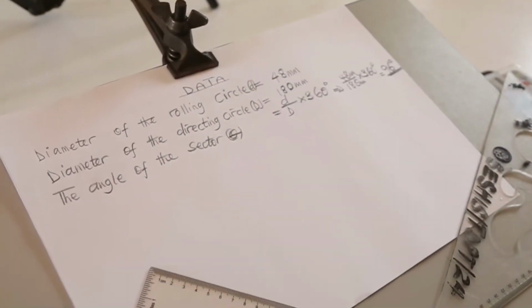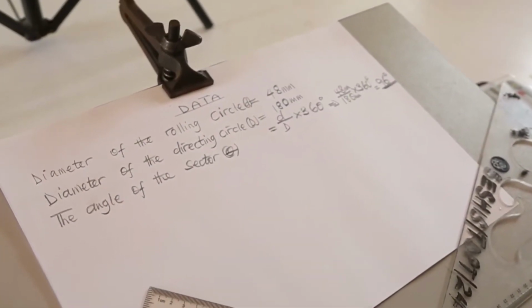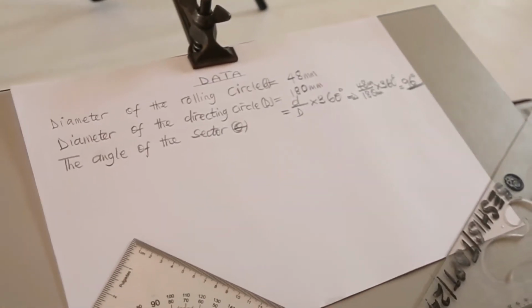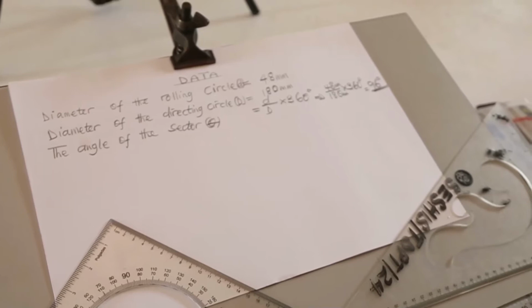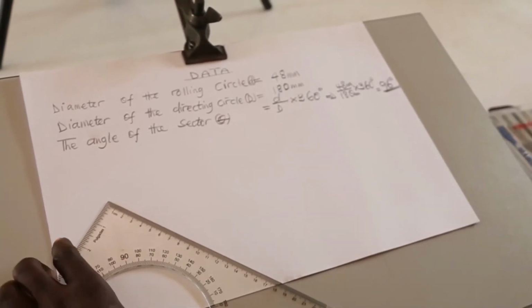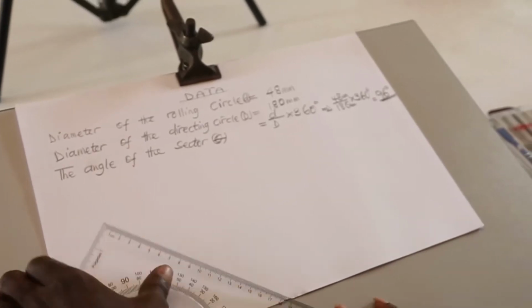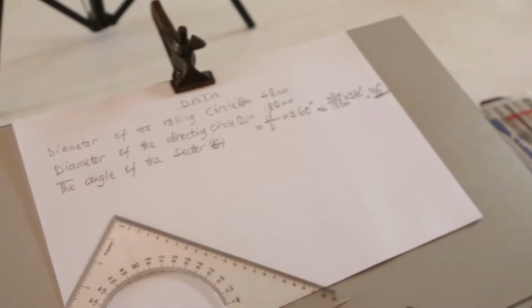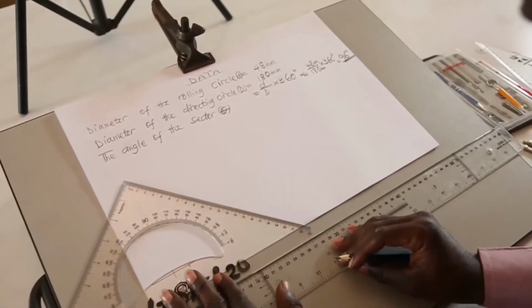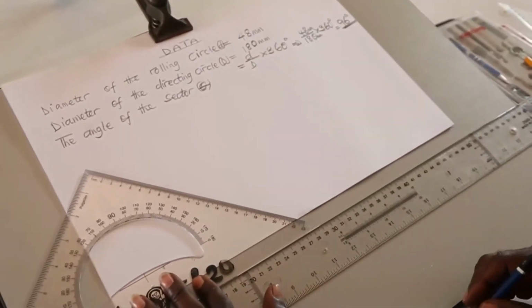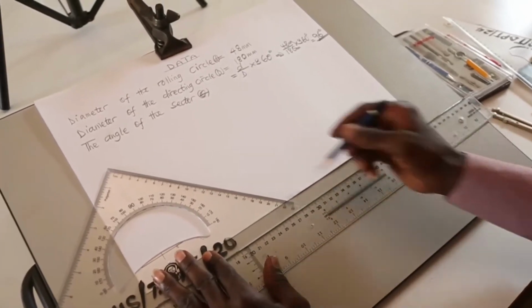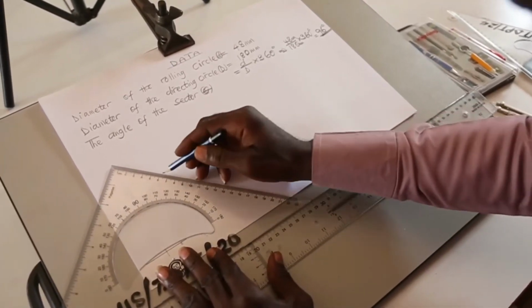In construction of a hypocycloid, you need to draw the angle of the sector. You need to draw the sector first. In drawing the sector, just draw any inclined line on a drawing sheet, any inclined line at any angle. This is my 60 degrees set square placed on a T-square. So just draw any inclined line.